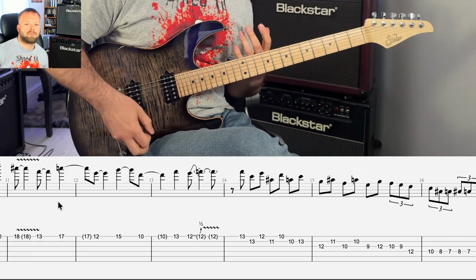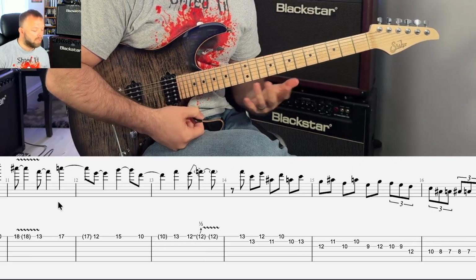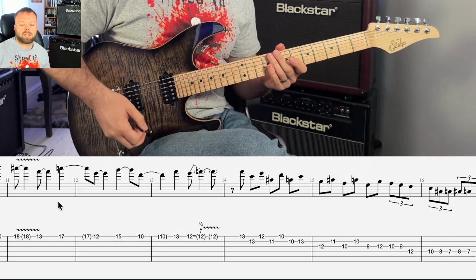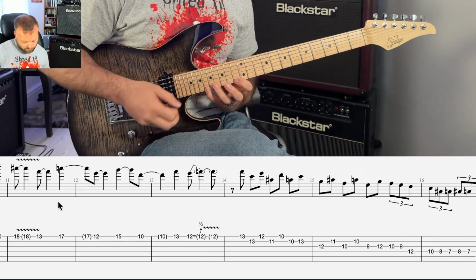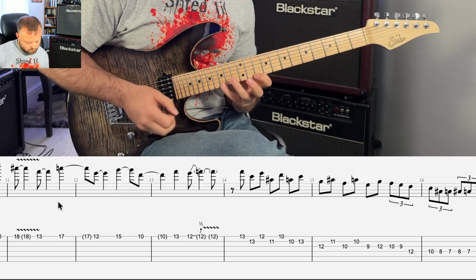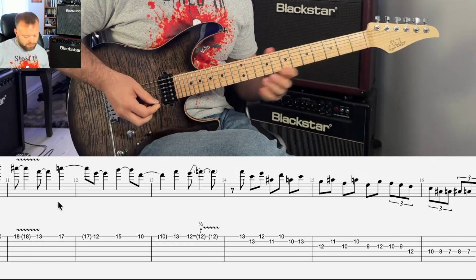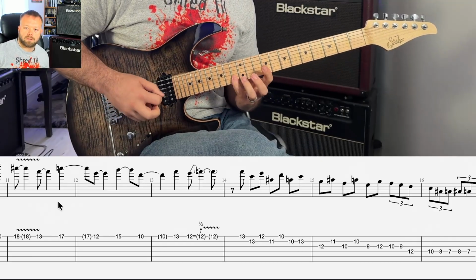So all of these intervallic leaps and jumps that you're looking at don't have to happen vertically, they can happen horizontally as well. So that's the start of this line. And then when you see at the 13th fret here, I'm going to start going.